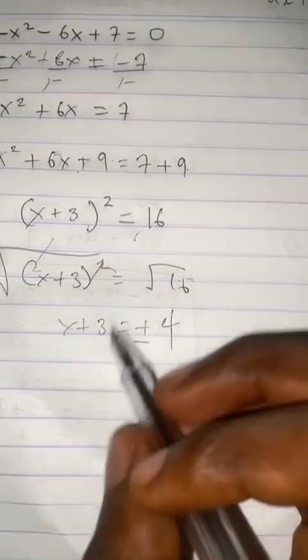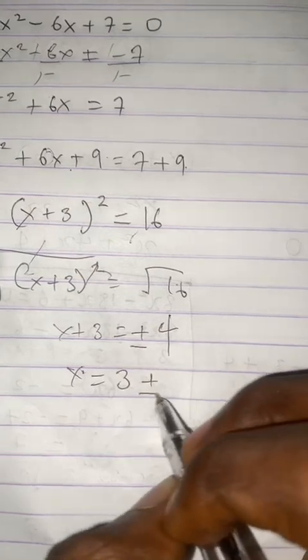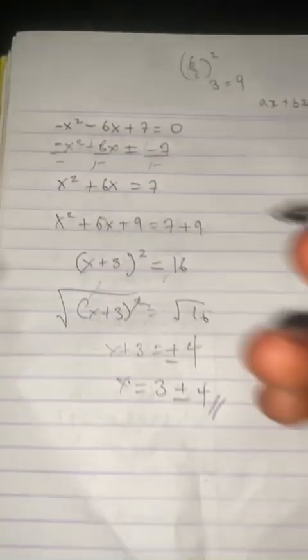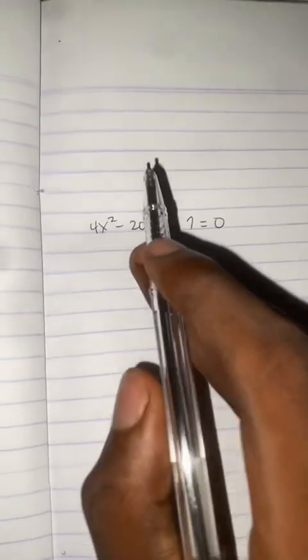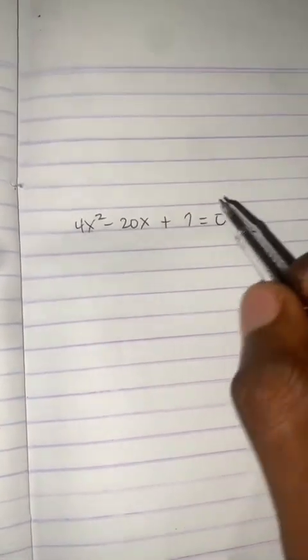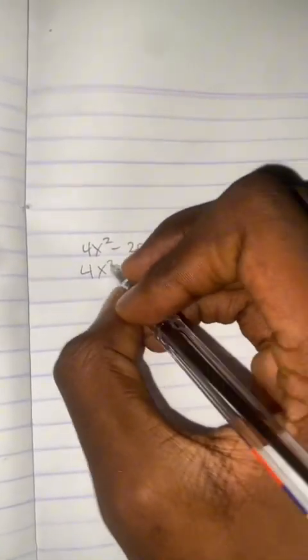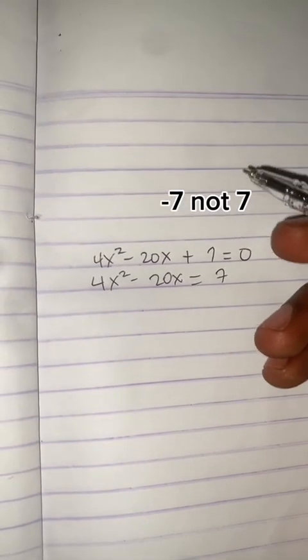Okay? Or you can leave your answer like this. Or you can write it individually, or how you want. Well, that's the final answer when you have x as the individual. Okay, so this is the last example I'm going to give. Okay, let's just be quick with it, okay? Remember, take the constant to the other side. We'll have 4x squared negative 20x equals 7, okay?